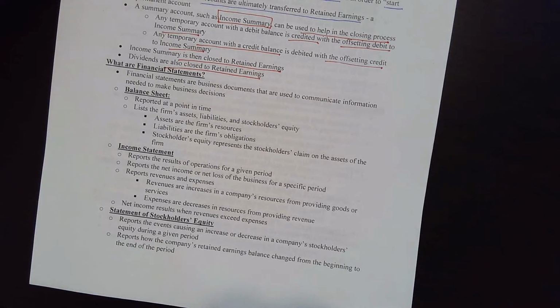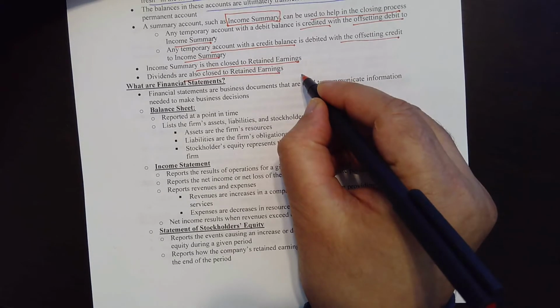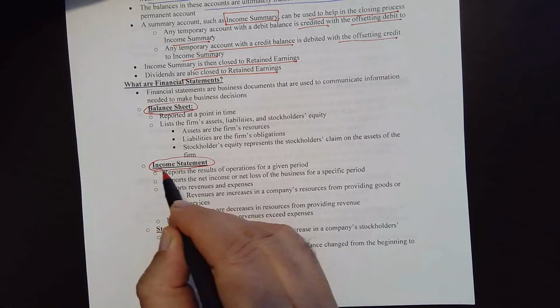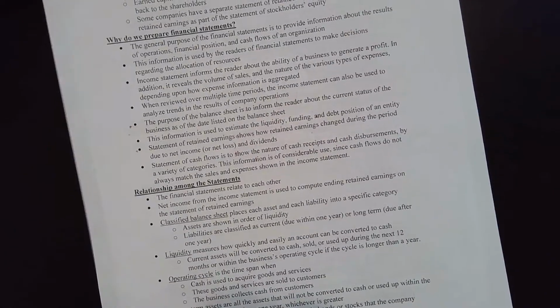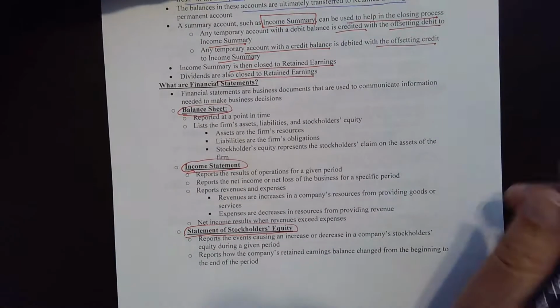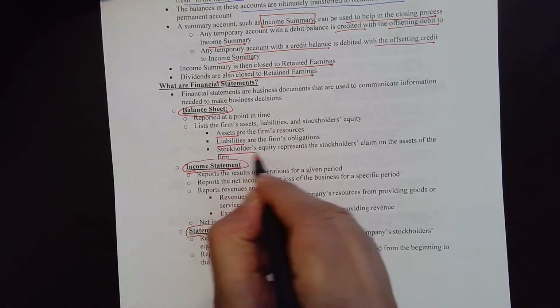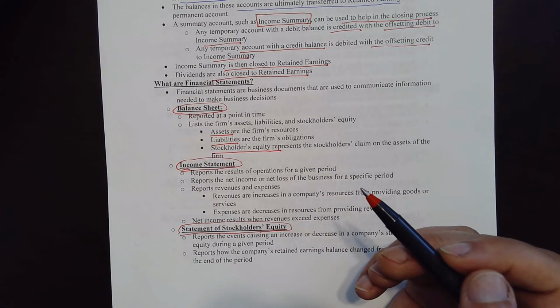So in this lecture part, we are going to talk about what are financial statements. We have learned so far there are three financial statements that we have talked about. One is the balance sheet, other is the income statement, and the third one is statement of stockholders' equity. And then we talked about a statement of cash flow, and then we're going to talk about all of those equations in a minute. So the balance sheet reports your assets, liabilities, and stockholders' equity. These are basically permanent accounts.